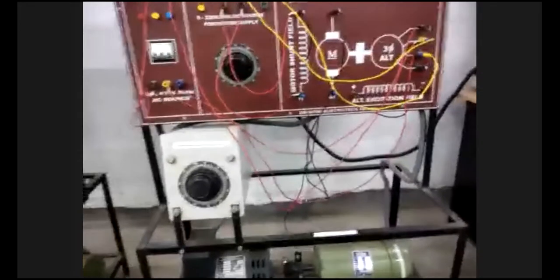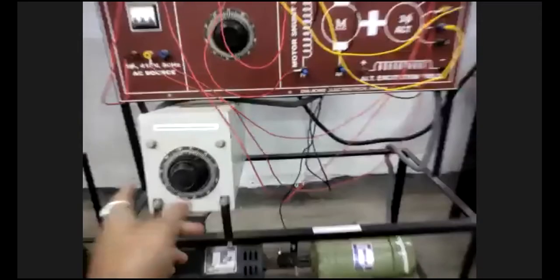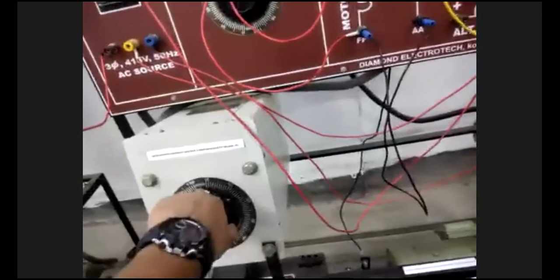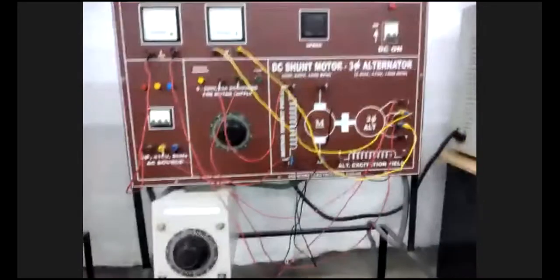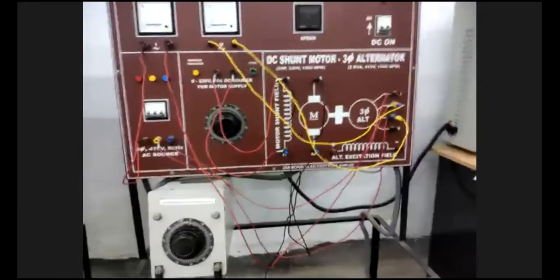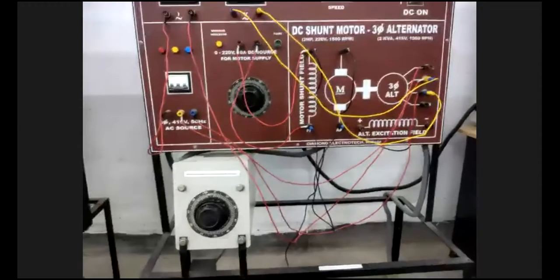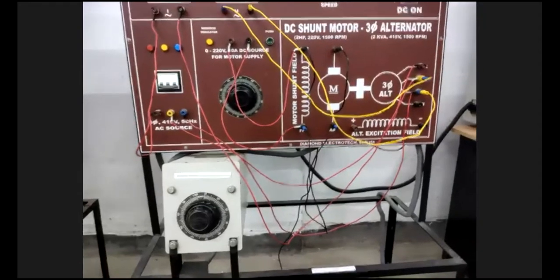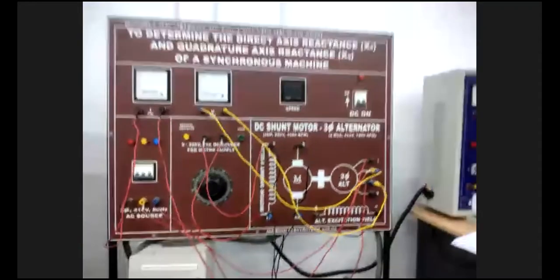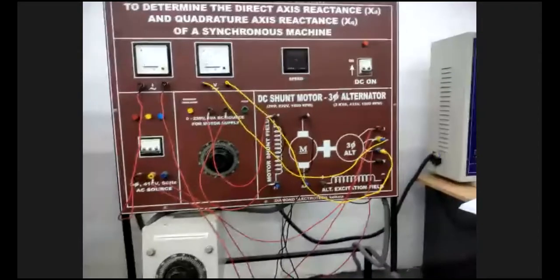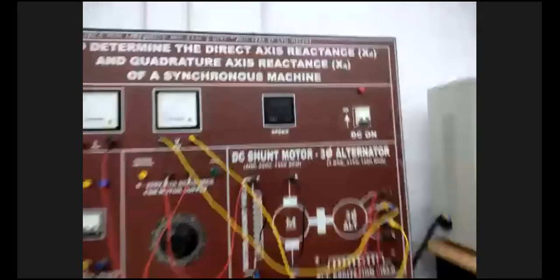This is a very crucial point. Always check the auto variac. Always check that the auto transformer knob is in the minimum position. Anti-clockwise is the minimum position. I checked both the variacs or auto transformers. Both are in the minimum position. Switch on the DC supply. First, I have to switch on the DC supply.